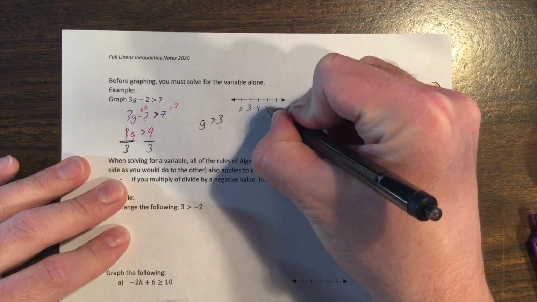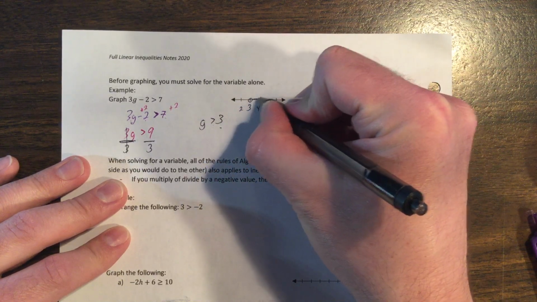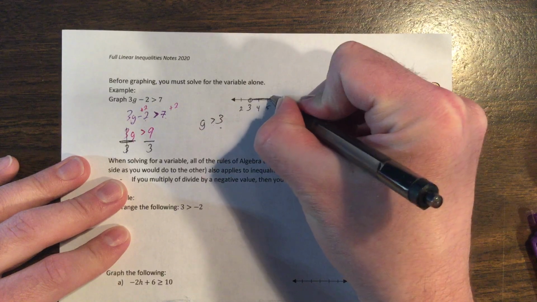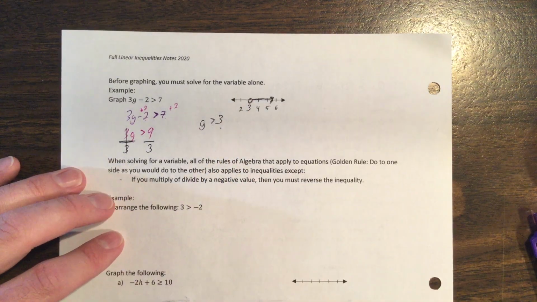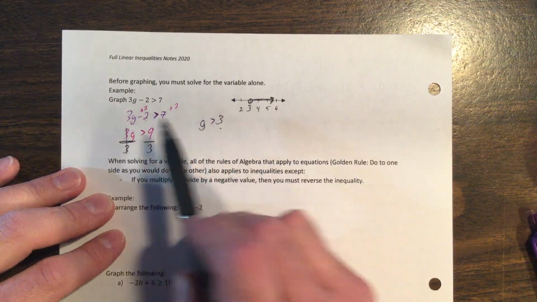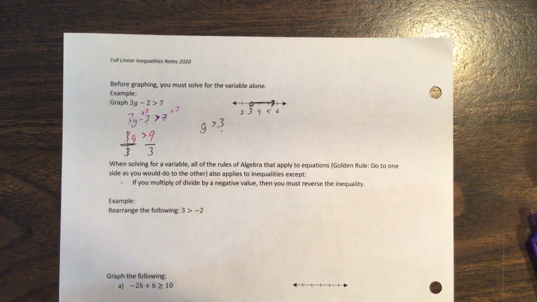That is going to be our circle there, and then we go bigger. Go bigger, go home, right? Oh, we are all at home. Okay. So there we go. We have our graph. g is greater than 3 is equivalent to this right here, because we have simplified that.